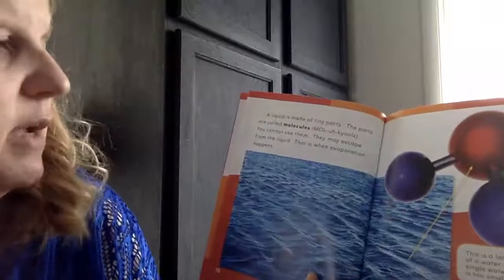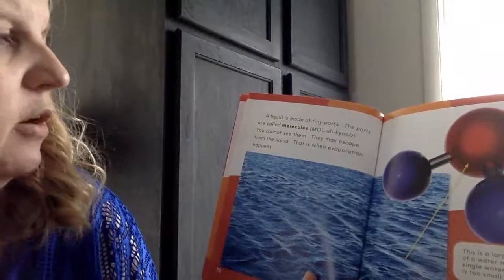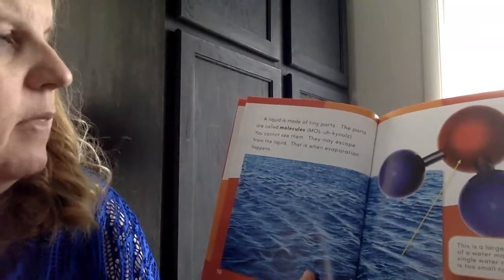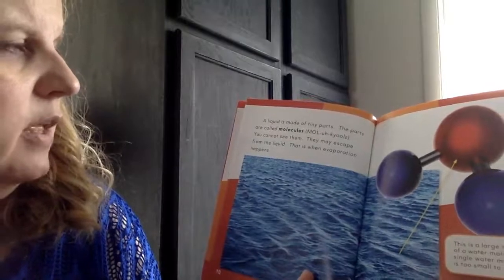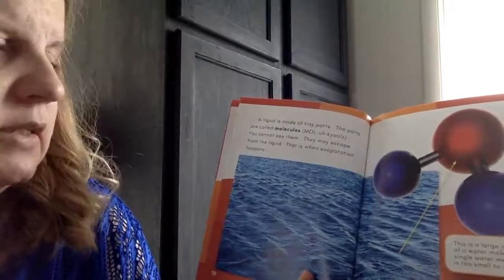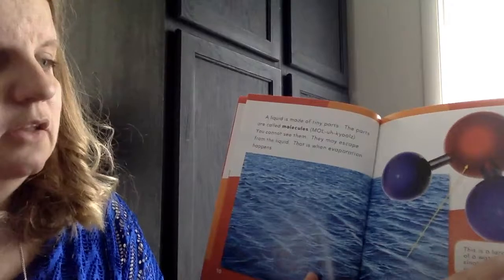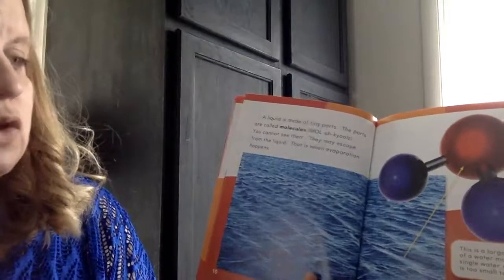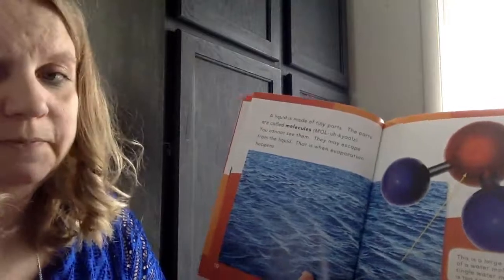A liquid is made of tiny parts. The parts are called molecules. You cannot see them. They may escape from the liquid. That is when evaporation happens. This is a large model of a water molecule. A single water molecule is too small to see.